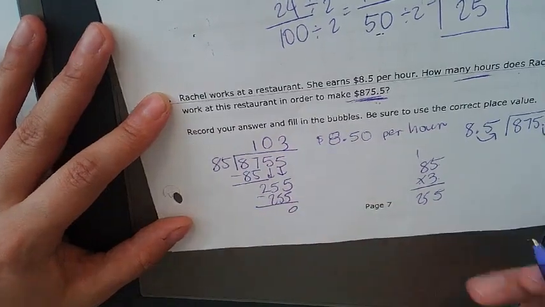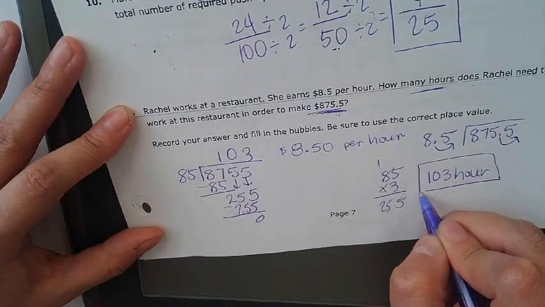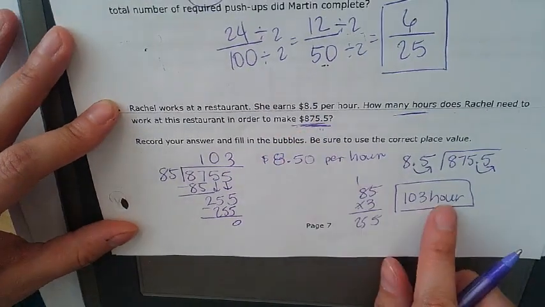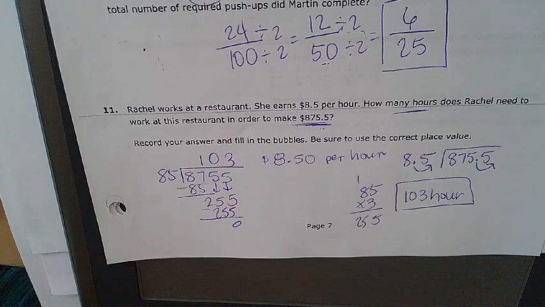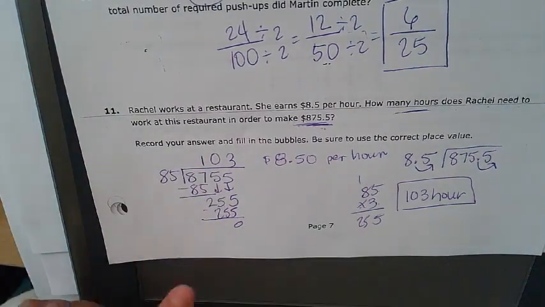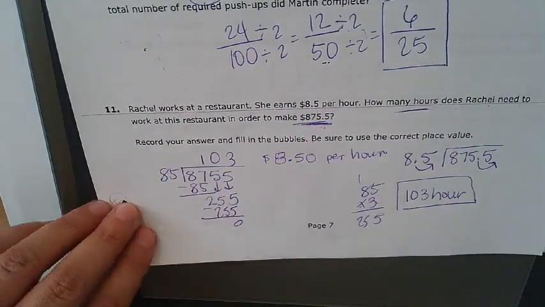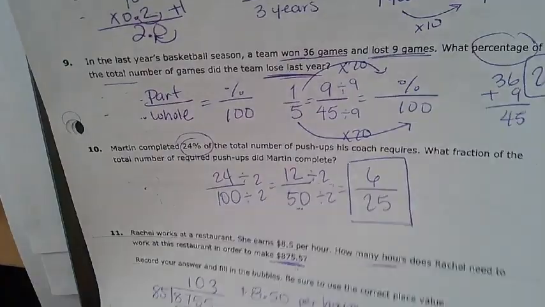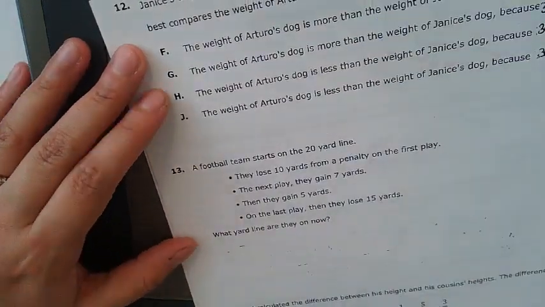103 hours. So 103 hours she must work to get that much money. That's a lot of hours for a little bit of money, right? So FYI, hint, hint, when you go into real life, try to get more than $8 per hour. Please. Wait, you put hour and not hours. Hours, thank you.